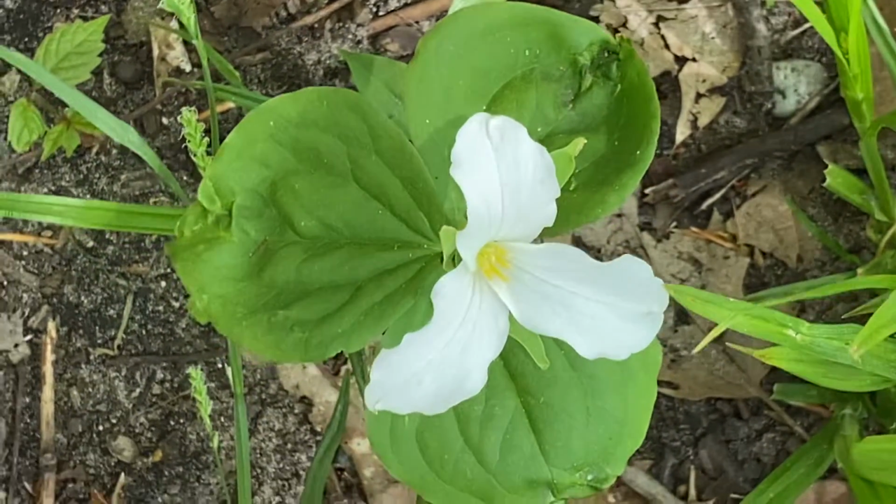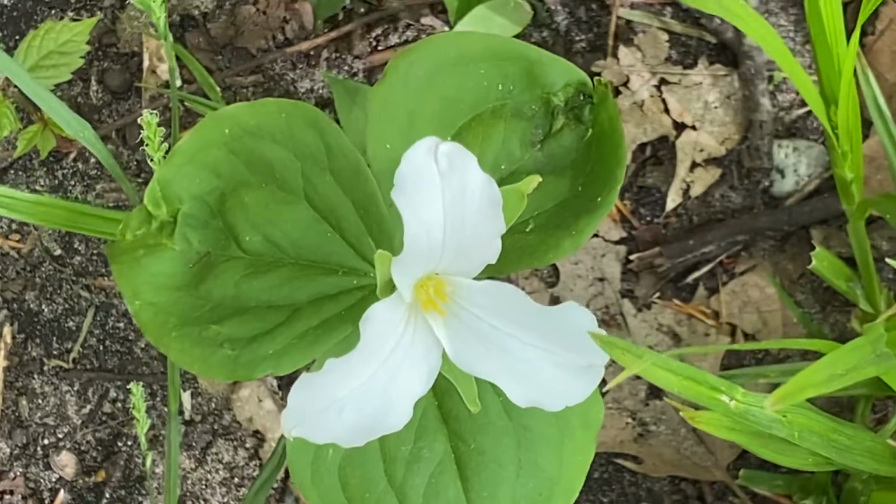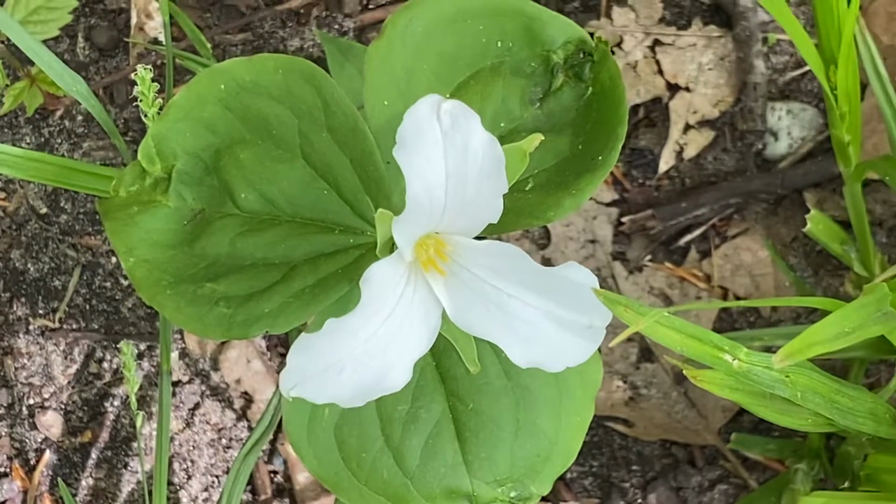Oftentimes it just kind of covers the whole forest floor. Deer like to eat them, so places with a lot of deer don't have many of them.